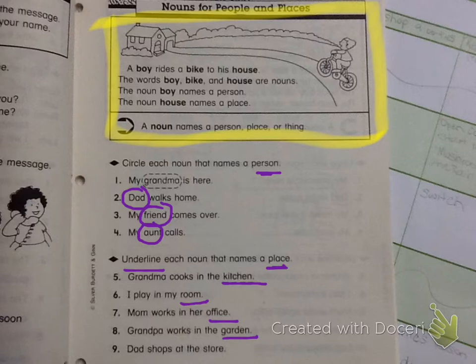What's the noun here that names a place? Store, good job. So my pen is not letting me write on here, but I'm going to just do that. Underline store because it's a place. Now we know that Dad is a noun, but it's a person, so we are not going to do anything with that in that sentence, okay?